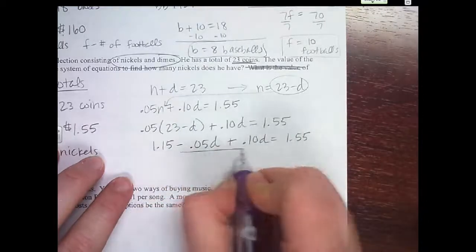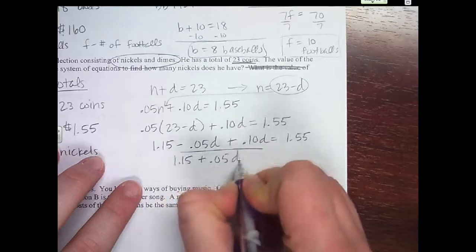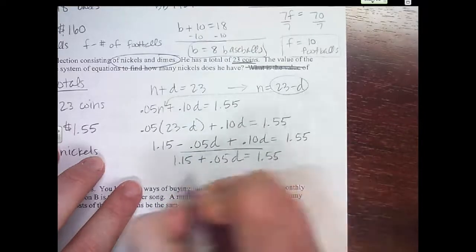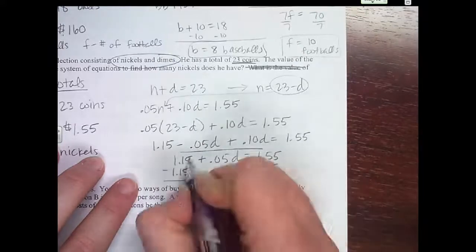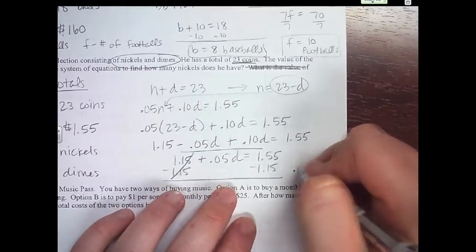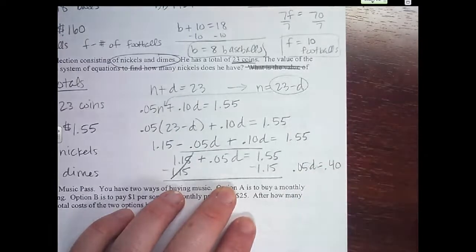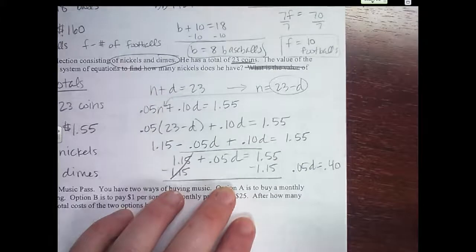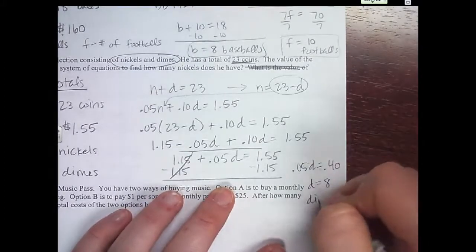Okay, I'm going to combine like terms here. So 1.15 plus 0.05d equals 1.55. Subtract, and I'm out of space, so I'm going to come over here. 0.05d equals 0.4. So I get d equals 8. Okay, so I have 8 dimes.